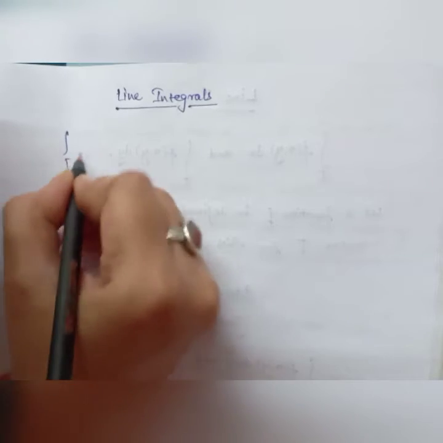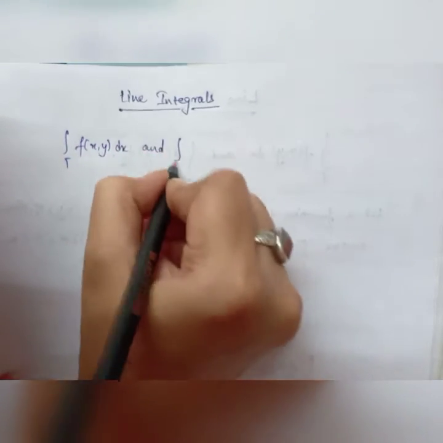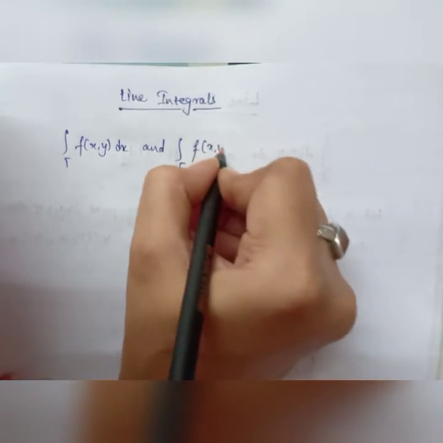Today we are going to study about line integrals. For that we need to define integration f of xy dx and integration f of xy dy.